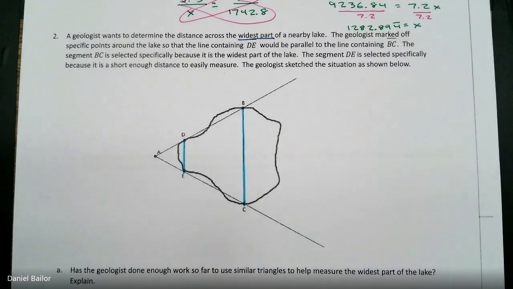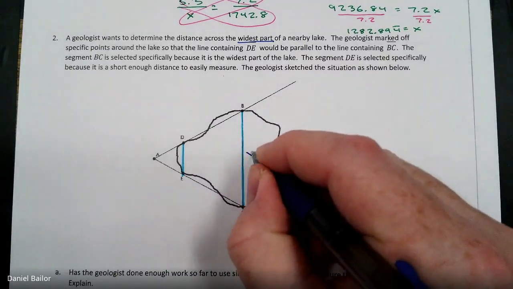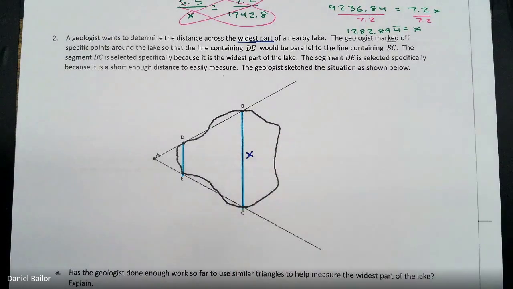We know they are parallel, so I'm going to put them both in blue. The line BC is the widest part of the lake, so that's what we're looking for. I'm going to put an X there because that's what he wants to find. He wants to find the widest part of the lake. The segment DE, he picked DE because he can easily measure it.